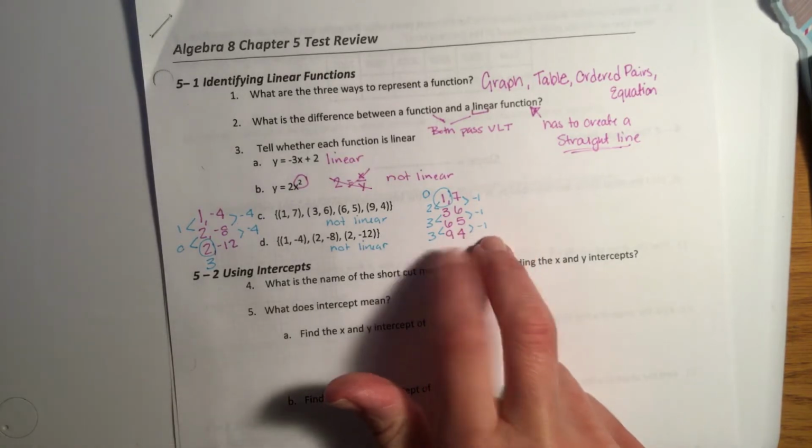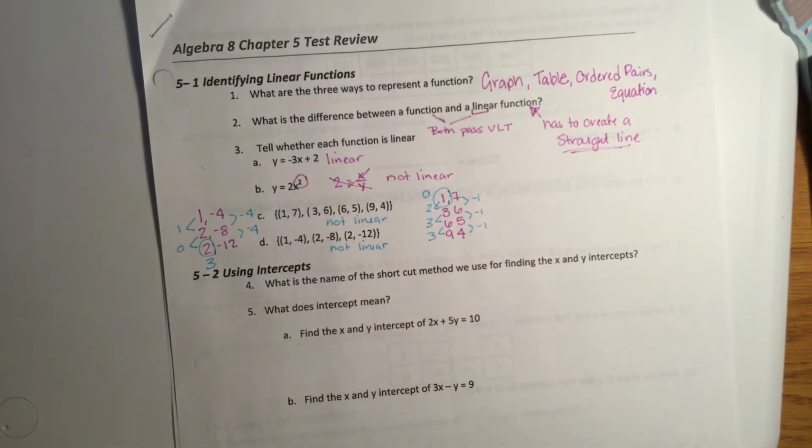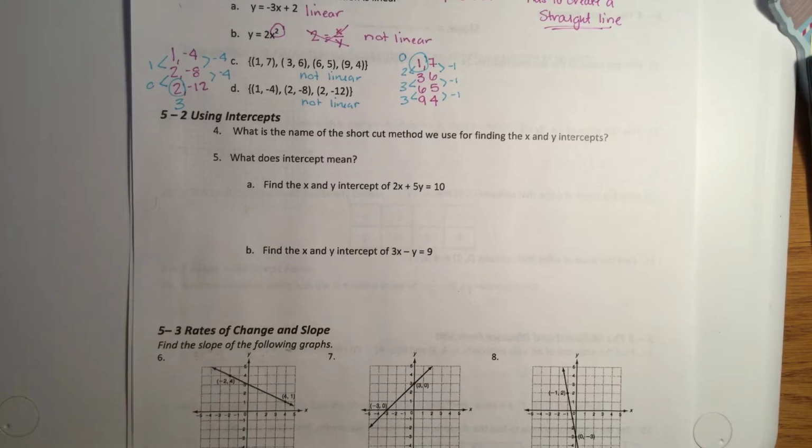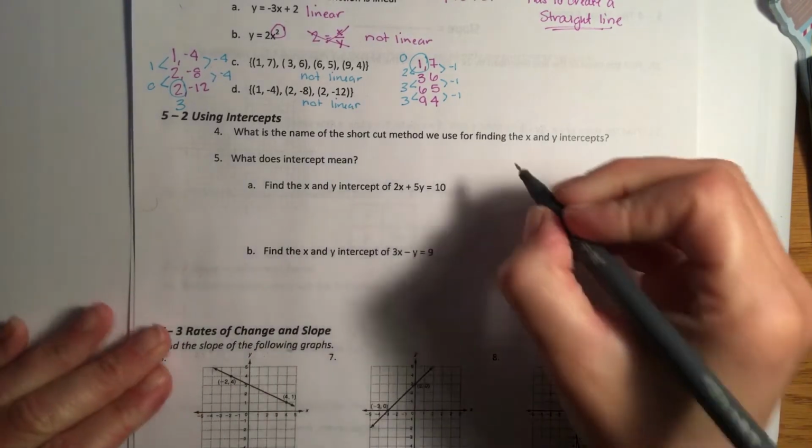The difference between the x and y don't have to be the same, just has to be the same on the x and the same on the y. So the second section, we went to solving using intercepts. So the shortcut method, we called this the cover-up method.